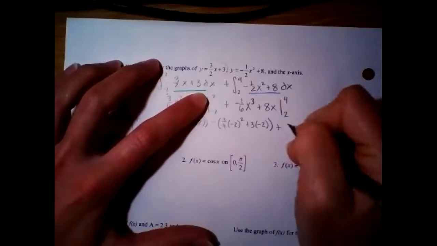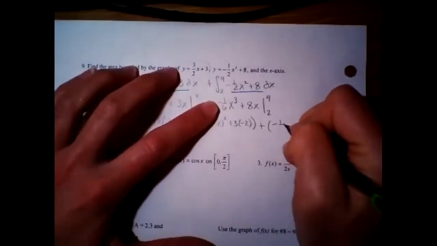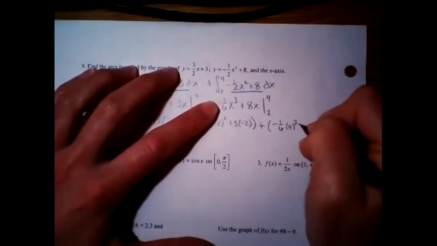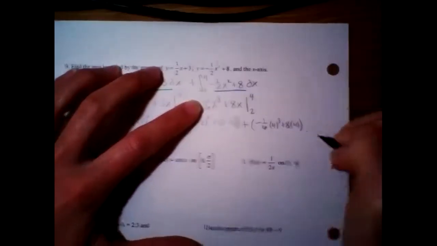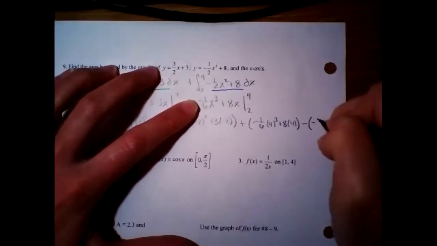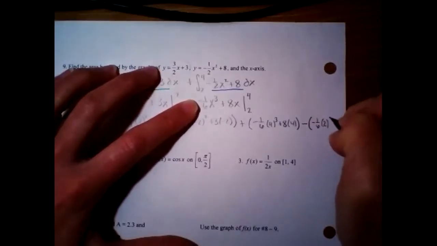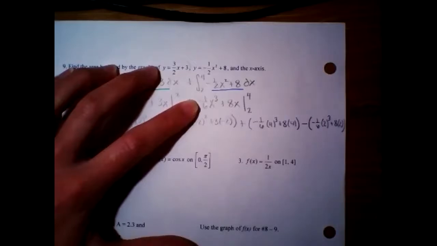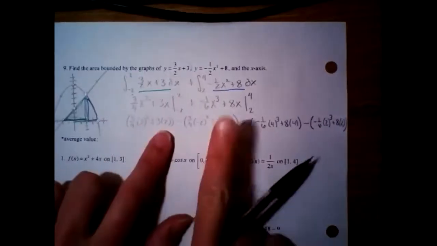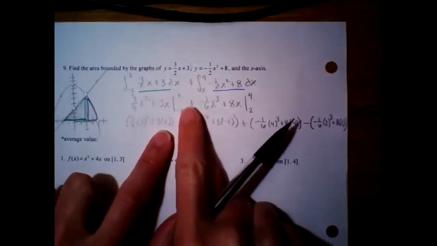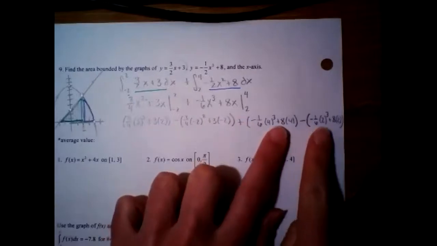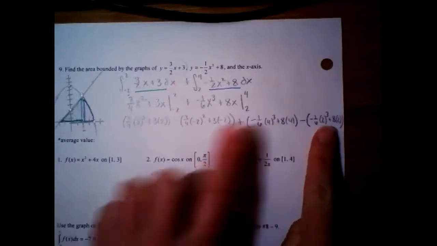And then for this one, we're going to plug in 4 minus, and then plug in 2. The only thing is, it's a lot of parentheses, and I almost ran out of room. There we go. So upper boundary minus lower boundary, and then we did plus, and then I did upper boundary minus lower boundary. I plugged in the 4, and then I plugged in the 2.